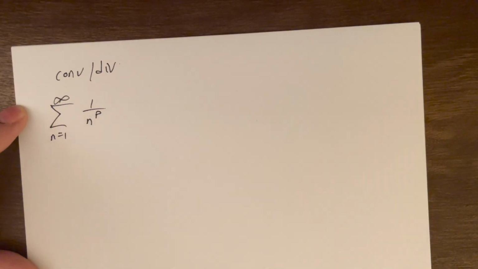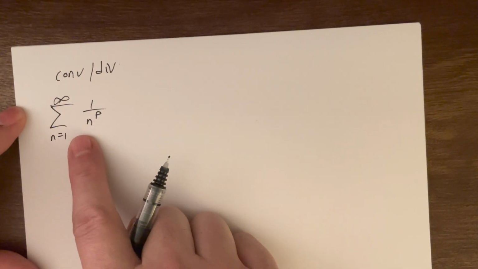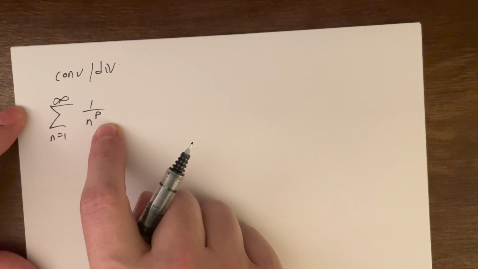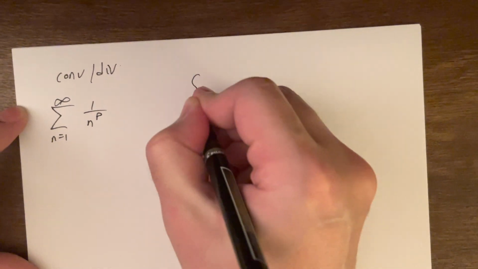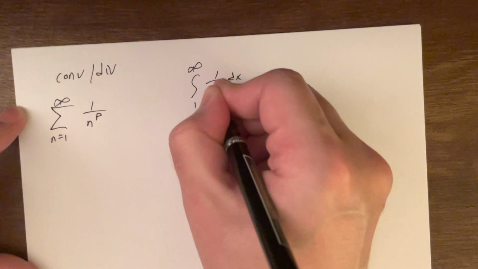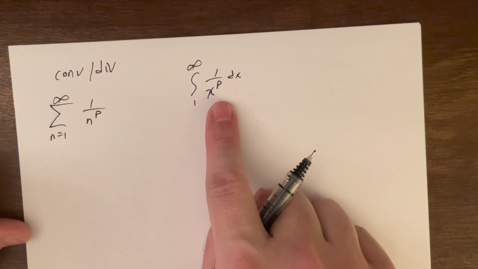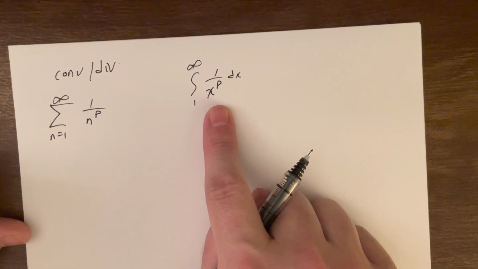As we move into part 2 of section 11.3, we're going to start off with this generic integral. We're looking at 1 over n to the p power. Now, if we're already thinking about the integral test, this would lead me to this corresponding integral, and hopefully that integral looks familiar. We spent a little bit of time working on this in 7.8 at the end of the part 1 video.